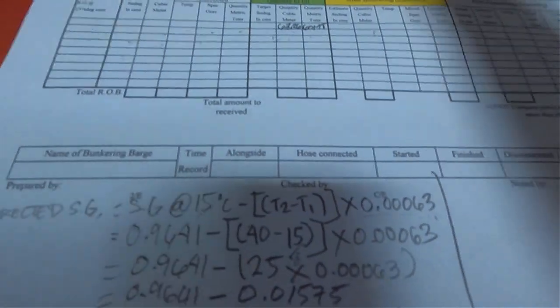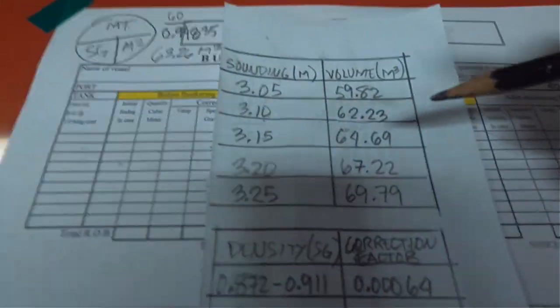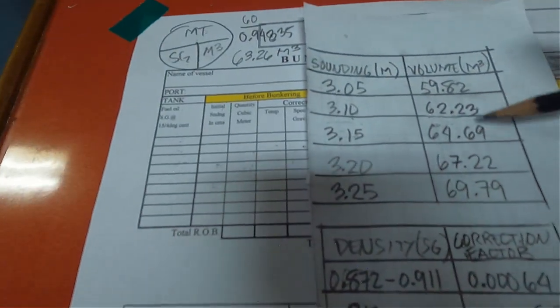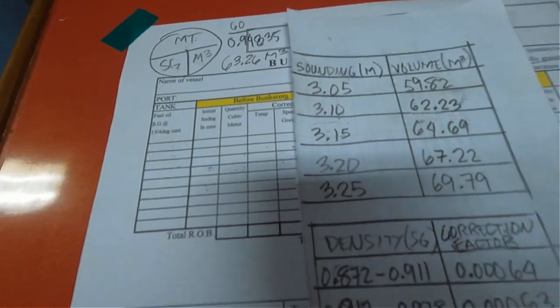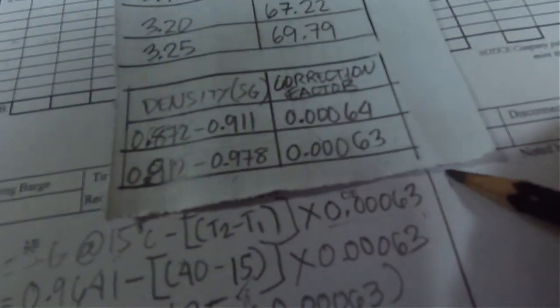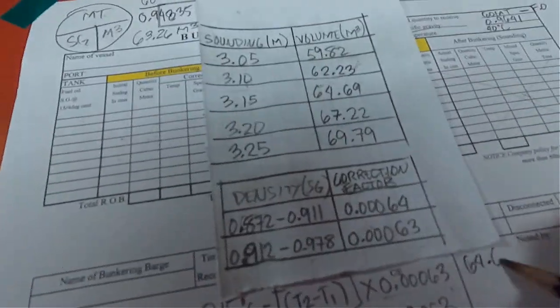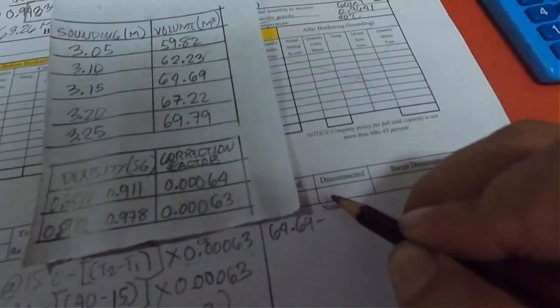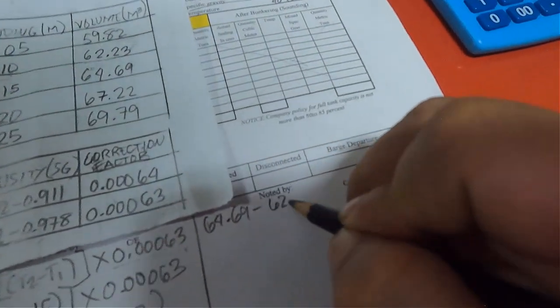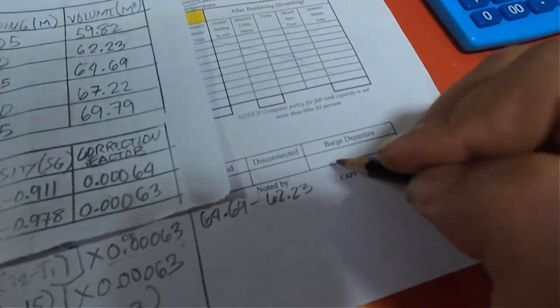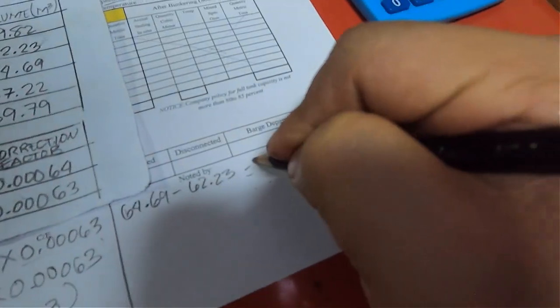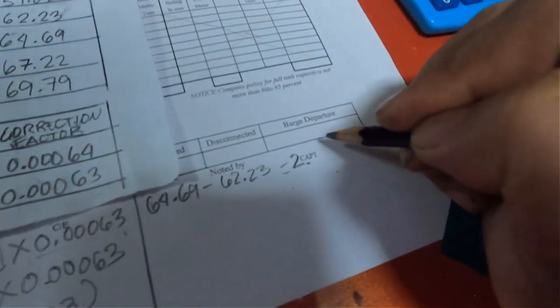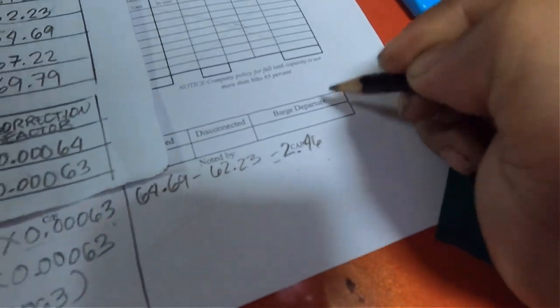First of all, before you interpolate, you find the difference: 64.69 minus 62.23 is equal to 2.46.